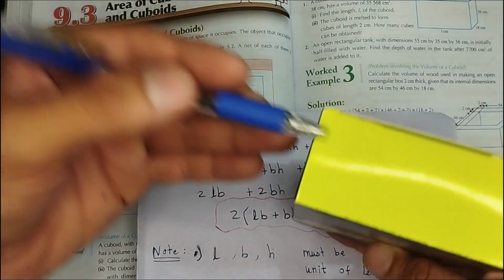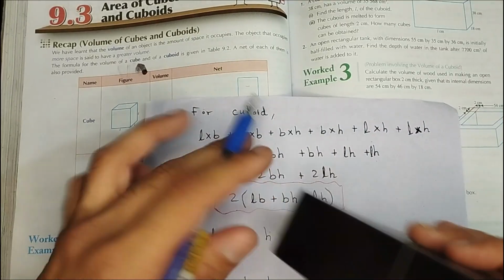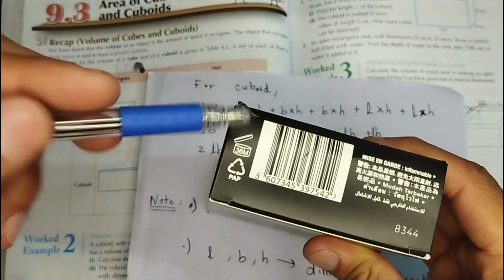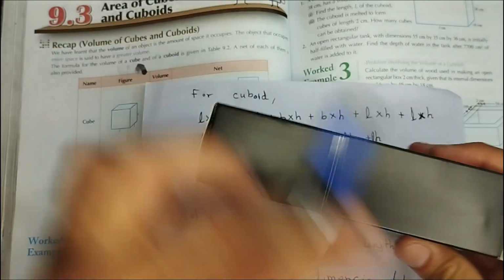So breadth multiplied by height. We write that down. Then again we have breadth multiplied by height. So we write that down. Then we have again these faces, length multiplied by height and length multiplied by height.